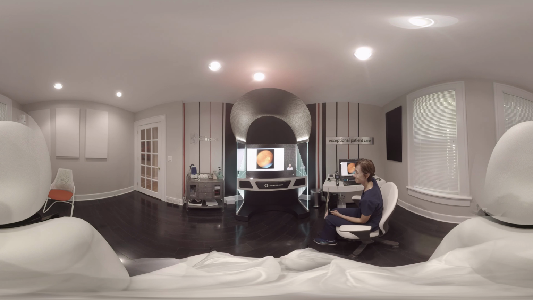Traditionally, when using a fundoscope, the room needs to be completely darkened and the patient's eyes need to be dilated. But with our camera, we can actually just use a regular dark room. We don't need any dilation of the eye, and we're able to get a very clear image to save to the patient's chart.